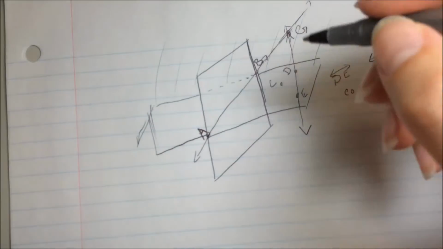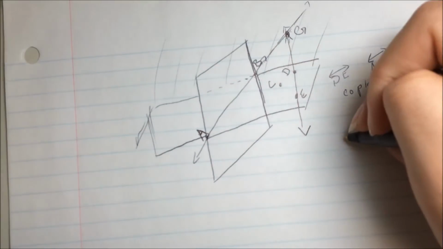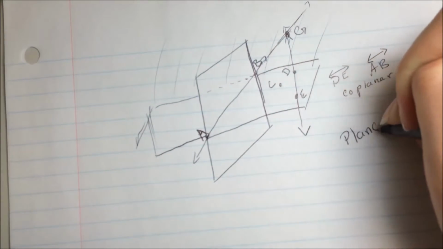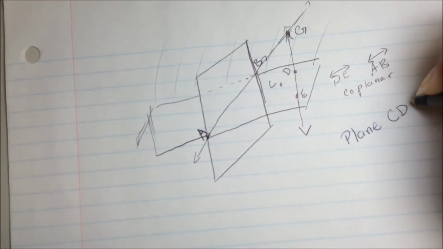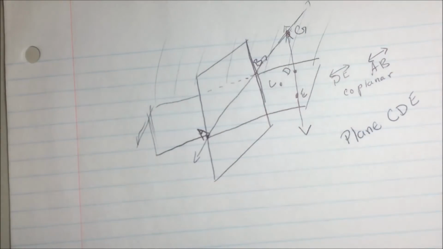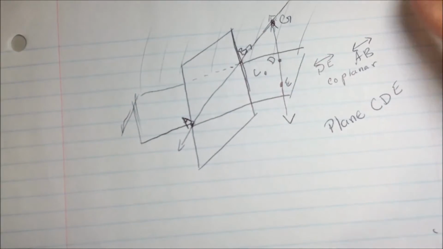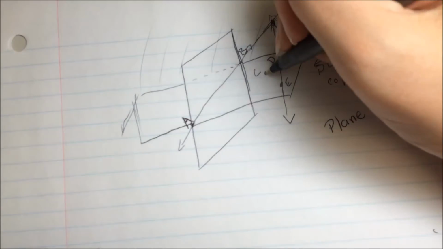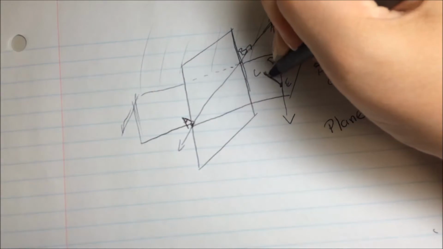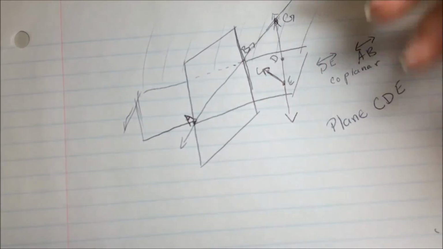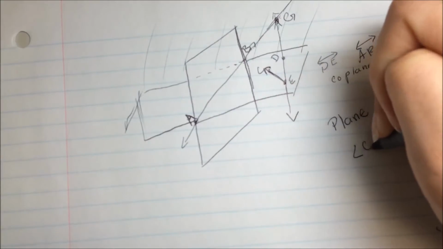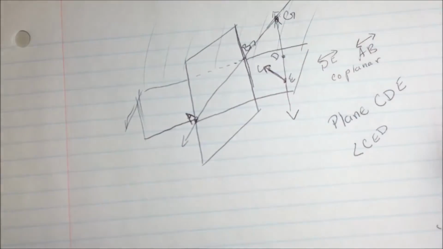Now, I could name this plane that C, D, and E are on by saying plane C, D, E. That's all I'd have to write, plane C, D, E. Okay. There's an angle on the plane, and that angle is angle CED. Okay.